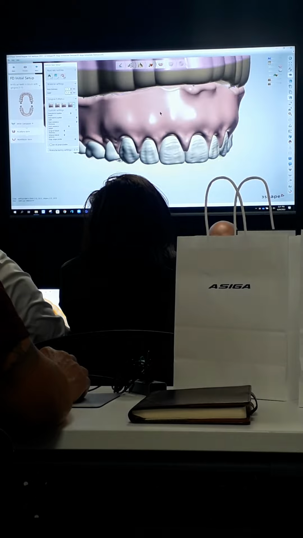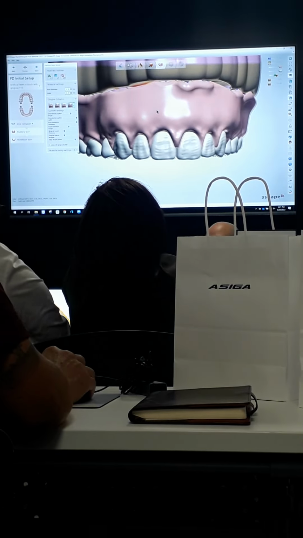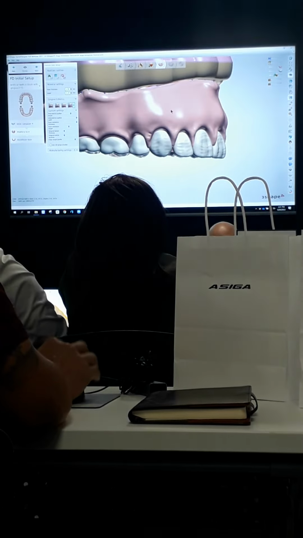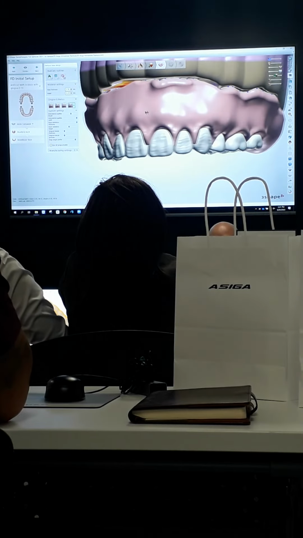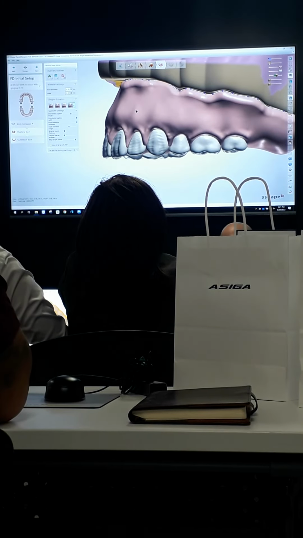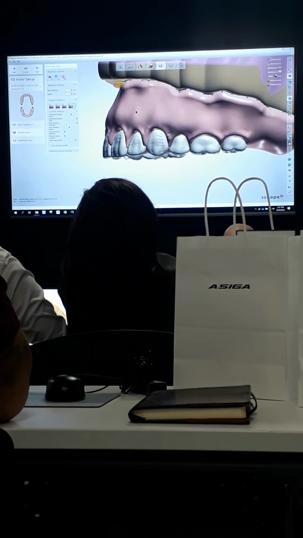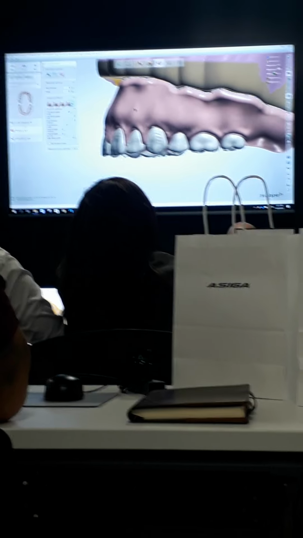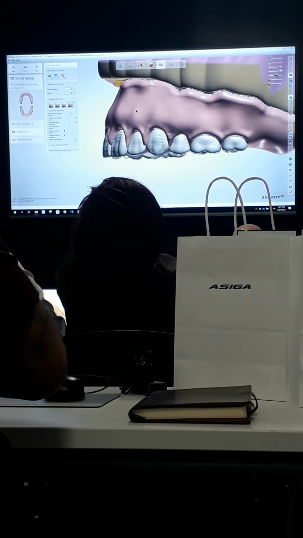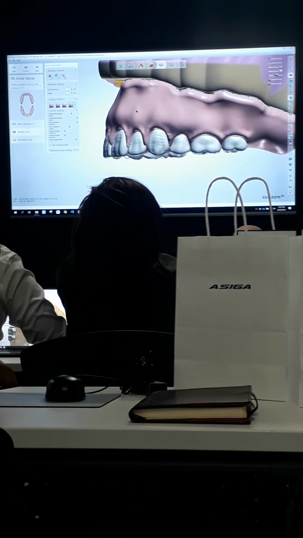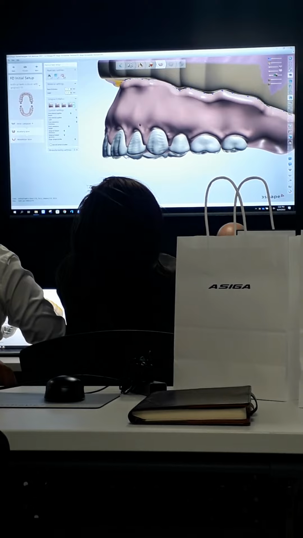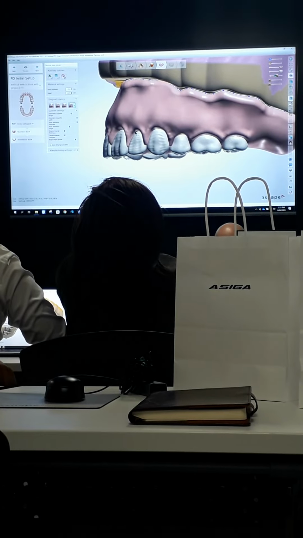Now you can see this is how my gingiva generated. Typically with most immediates, you're going to get a puffy looking gingiva because you don't have much space. You've got a lot of ridge that's still there. When you do your finals, you'll have less of this lumpiness through here and things like that.